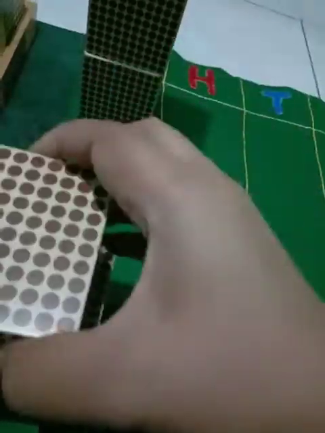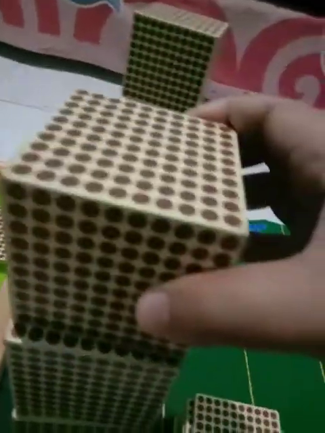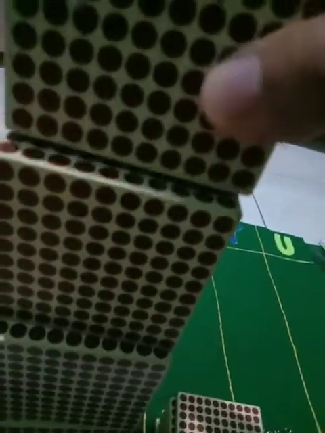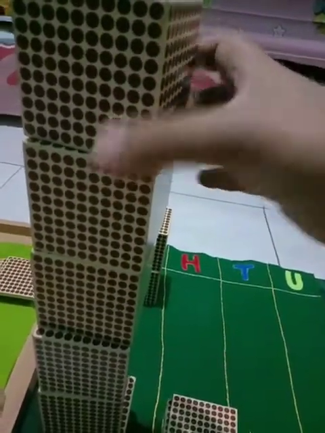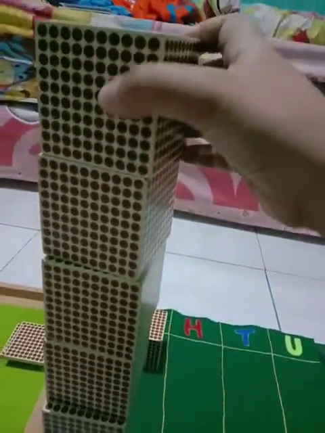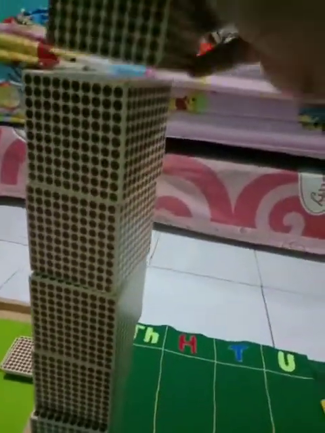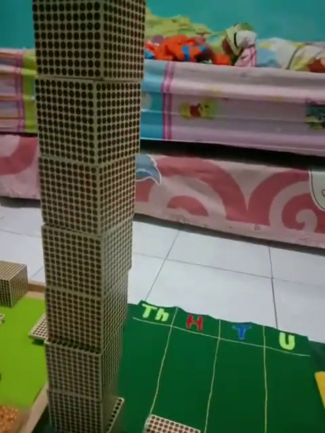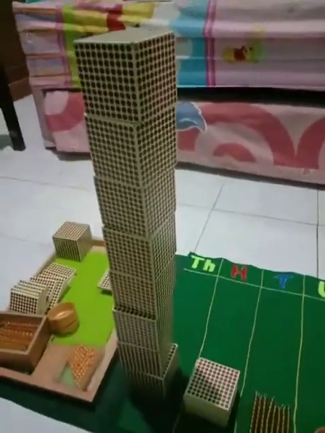And then the 1,000. 1,000, 2,000, 3,000, 4,000, 5,000. Wow. 6,000, 7,000, and 8,000. Wow, that's so tall.